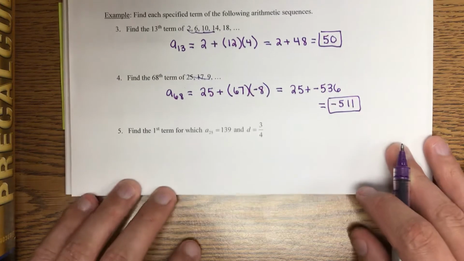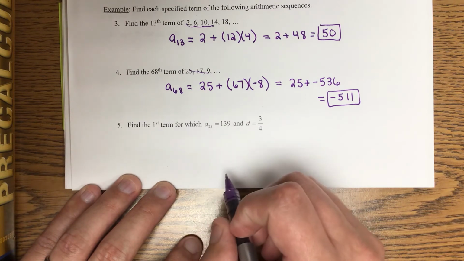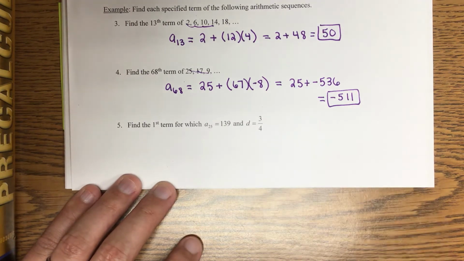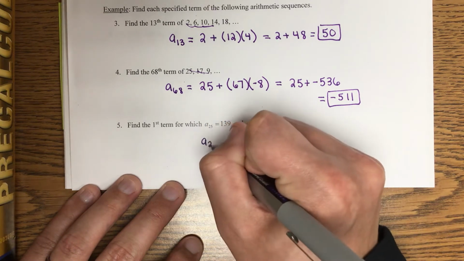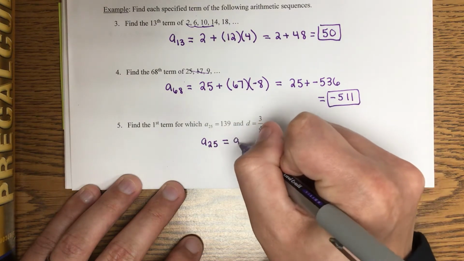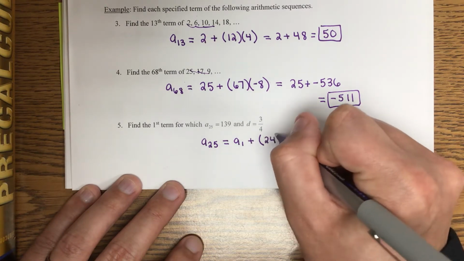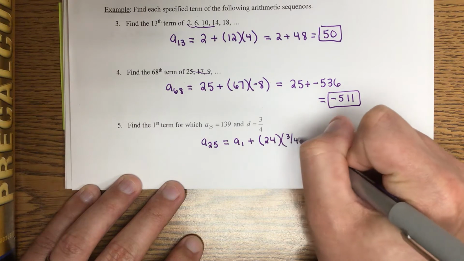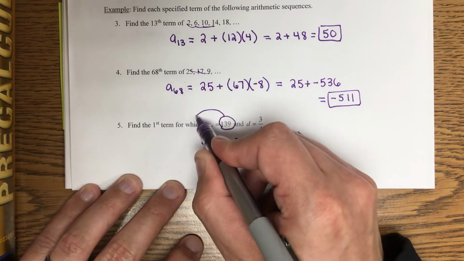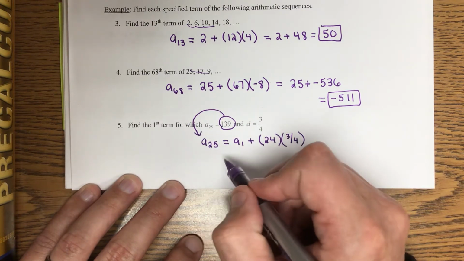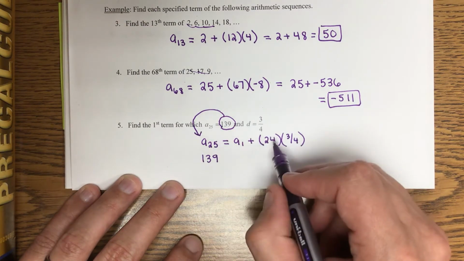All right. And the last one actually wants you to work backwards. It says find the first term, given that the 25th term is 139, and the difference is 3/4. So they're adding a fraction every time. So I know that the 25th term is equal to the first term plus, all right, so if this is the 25th term, then this would be a 24 times the common difference. But the one other thing that I need to plug in is this 139. I waited to plug it in just because I didn't want to throw too much into the problem at once, but the 139 goes out front. It's the 25th term. But having that a sub 25 here reminds you why this is 24.